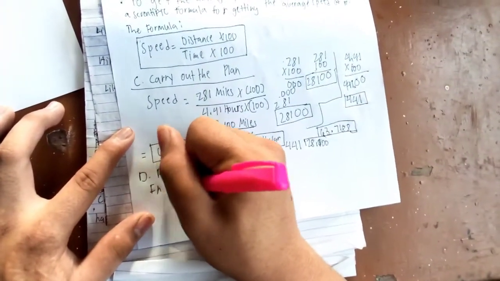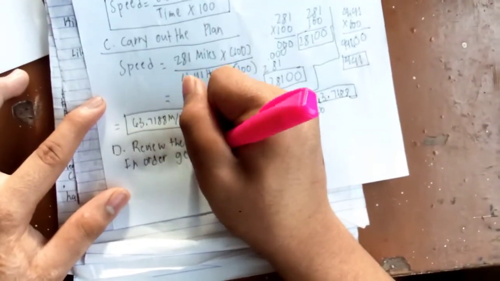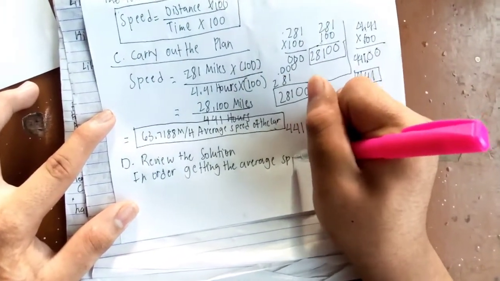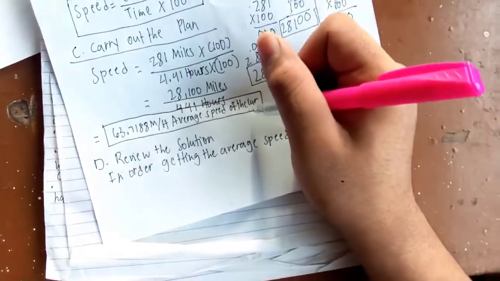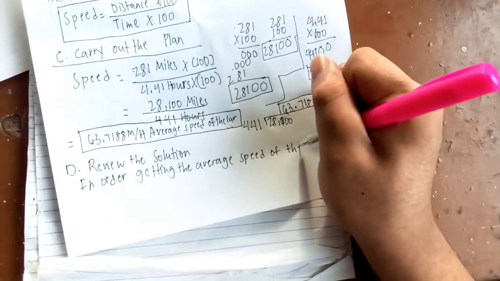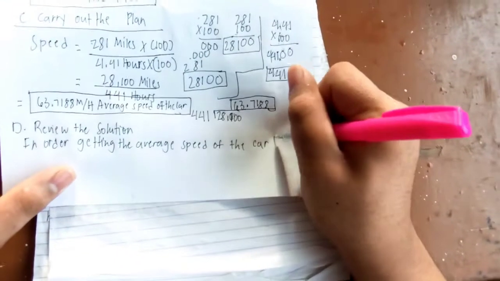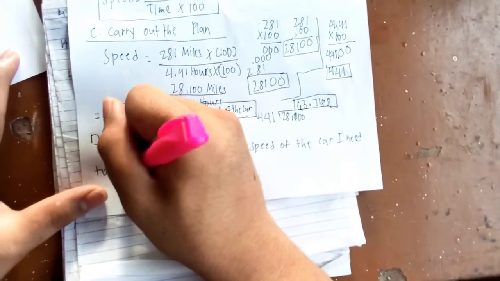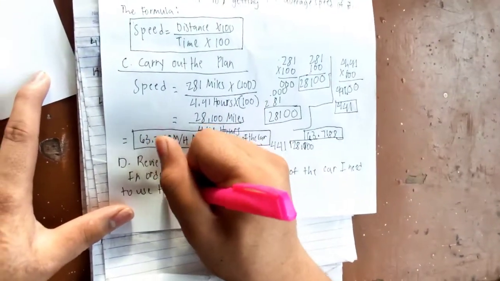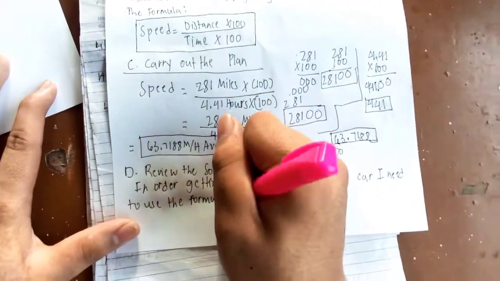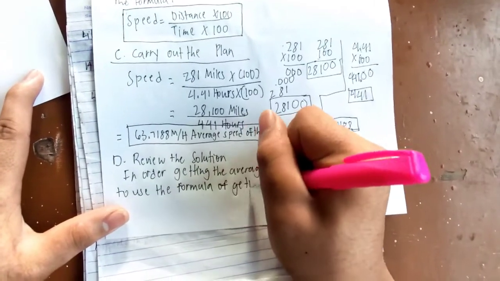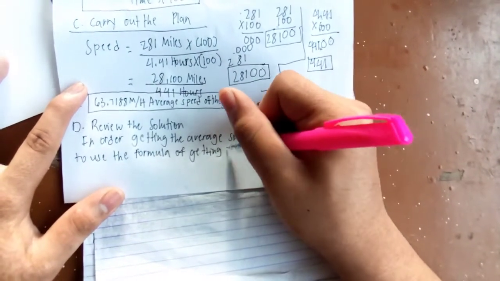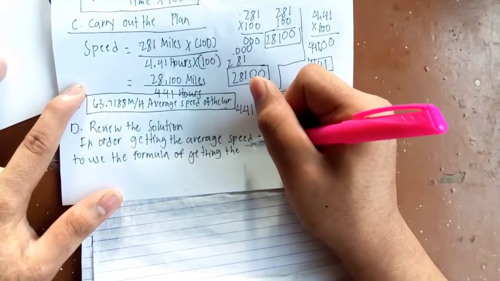In order to get the average speed of the car, I need to use the formula of getting the speed.